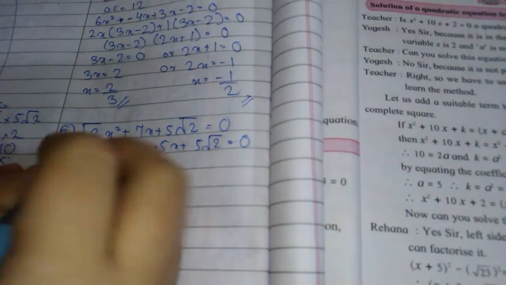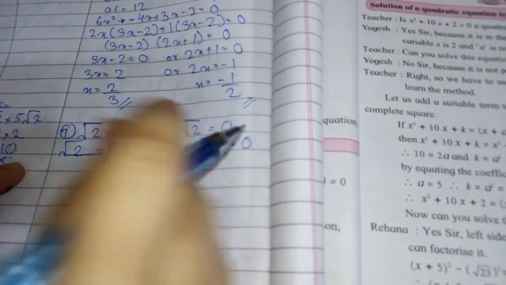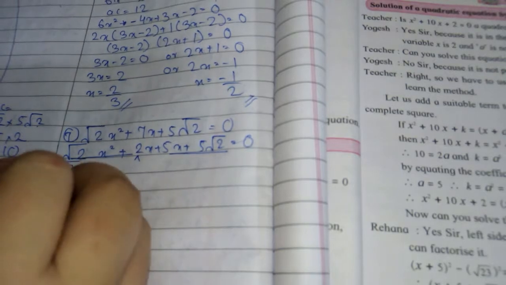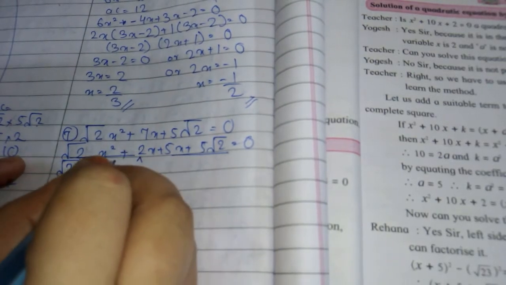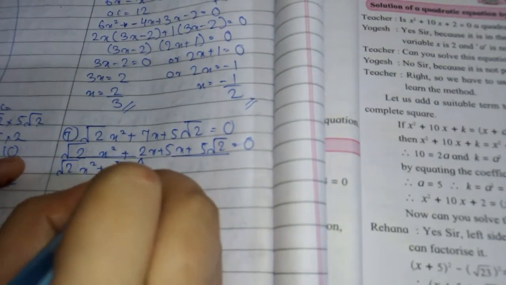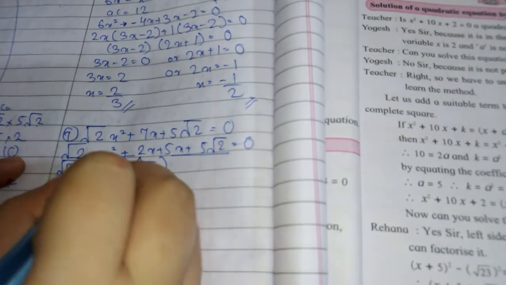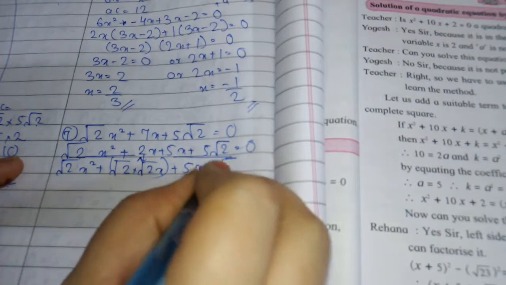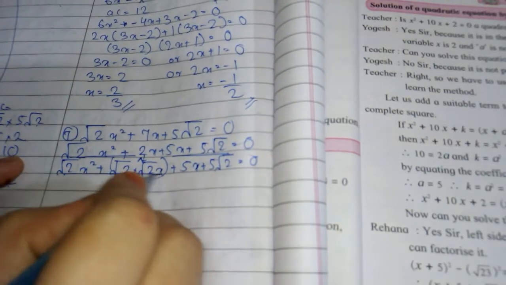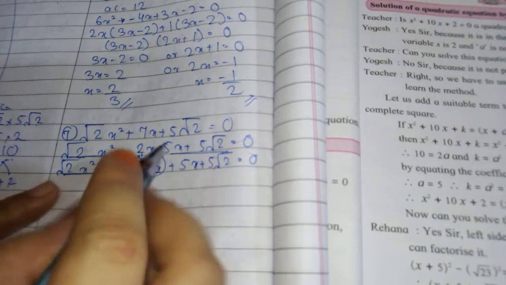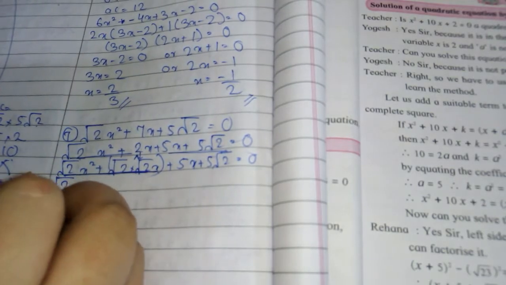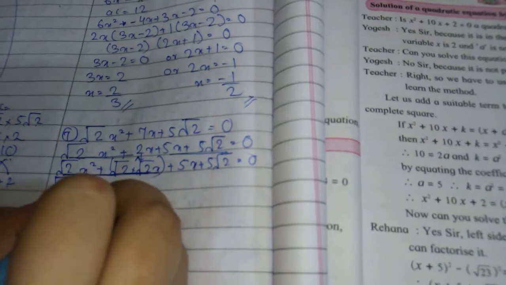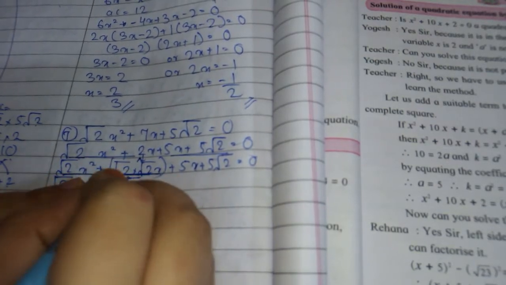Okay, so from these two terms, what will we take common? Here √2x² we can write as √2x², and 2x we can write as √2 multiplied by √2x. This is for only this one, and the other will be the same. Now from these two terms, what can we take common? We will take √2x common, and in the bracket it will be x plus this 1, √2.